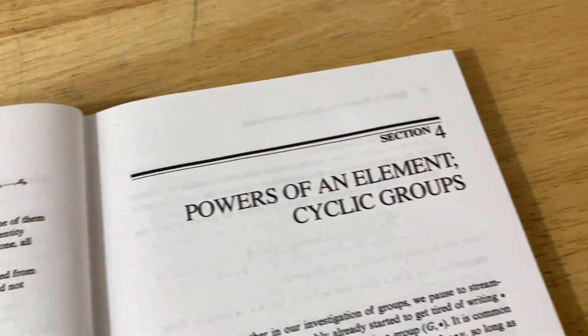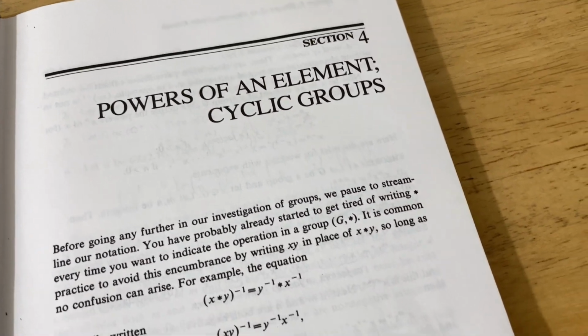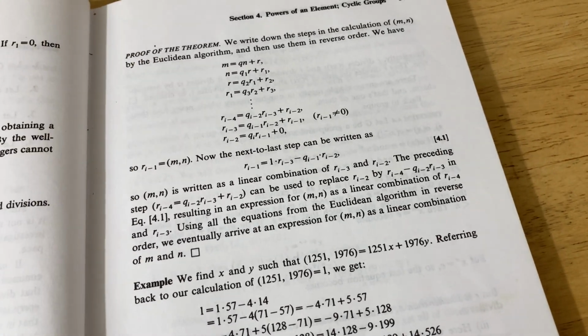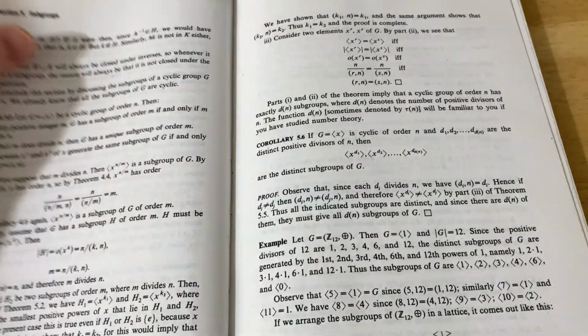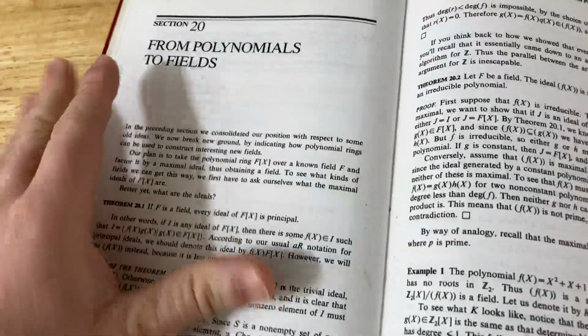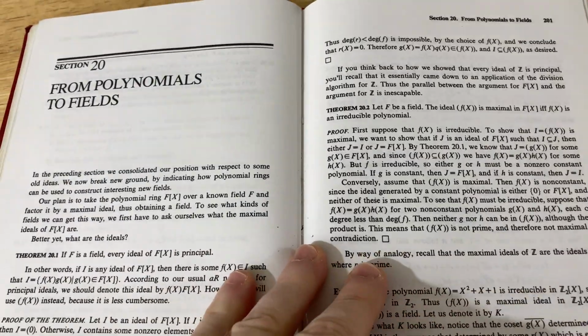Yeah, pretty cool. And then chapter 4 goes on to cyclic groups. It does pretty good here. One of the things that is lacking in this book is content. So for example, if you want to learn field theory or Galois theory, let's go to the back of the book. I mean, it does do some stuff, right? It talks about polynomials, but this is section 20.